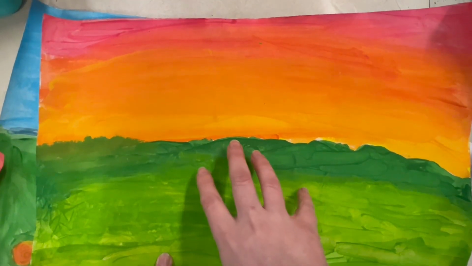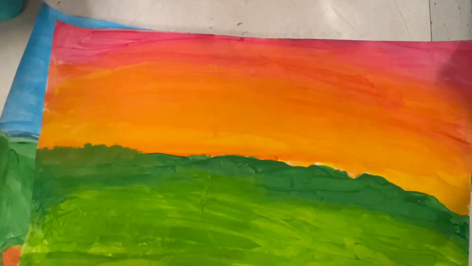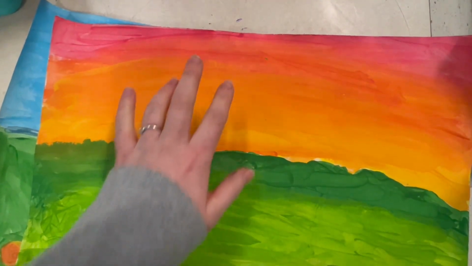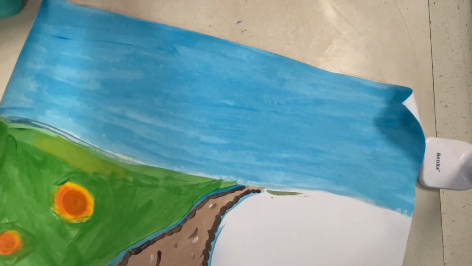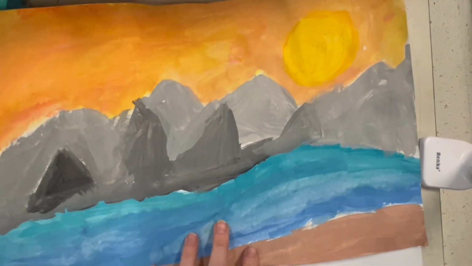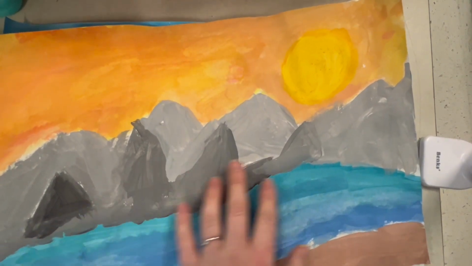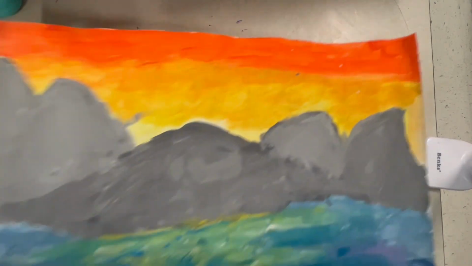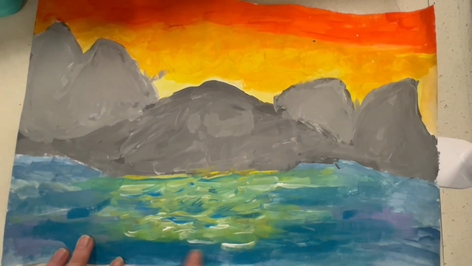Here's another example. They added some nice different greens within the ground. That's one way to kind of break up the space. And then warm colors for the sky. Here we have ocean, two different types of blue, sand, and then we have some mountains. This body of water here has some sun rays.